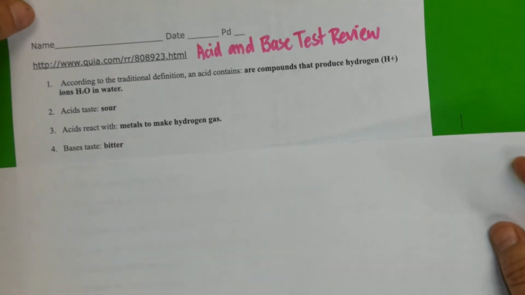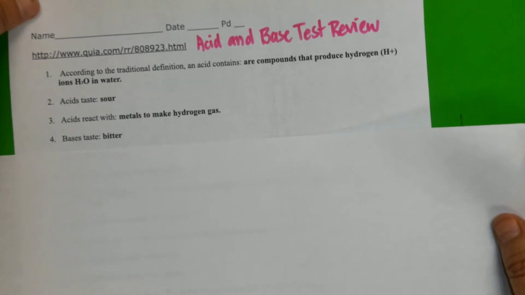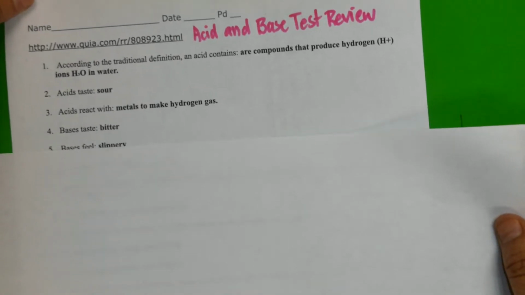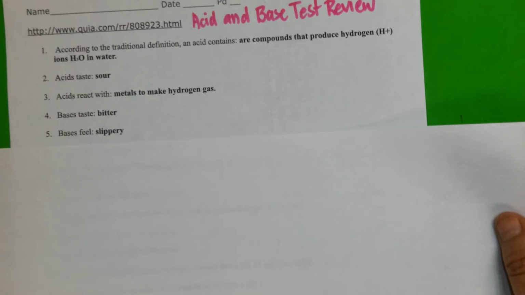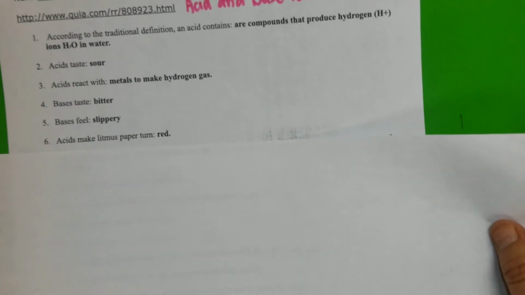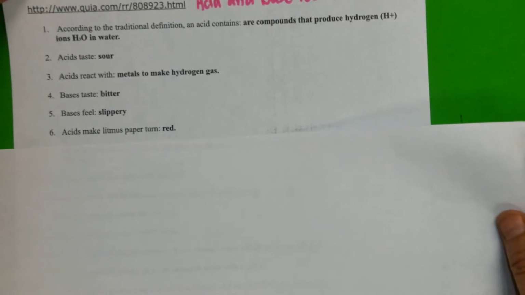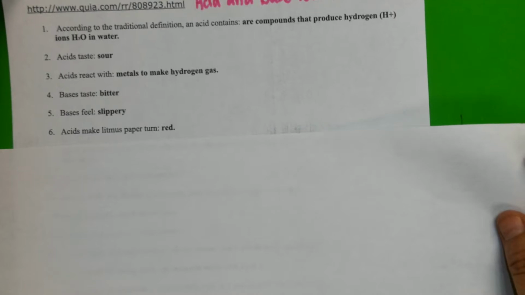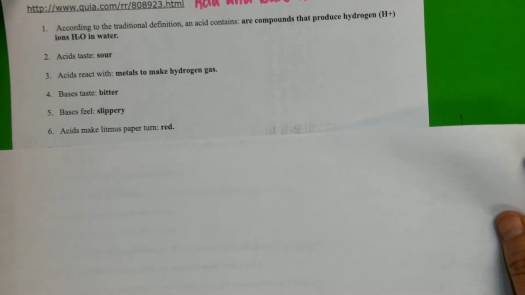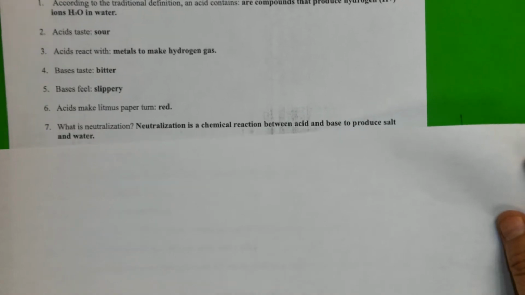Number four, bases taste bitter. And then number five, bases feel slippery. And number six, acids make litmus paper turn red. So even on blue, it will turn red, and even if it's a red litmus paper, it will stay red.